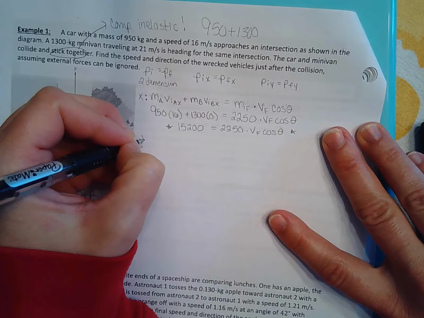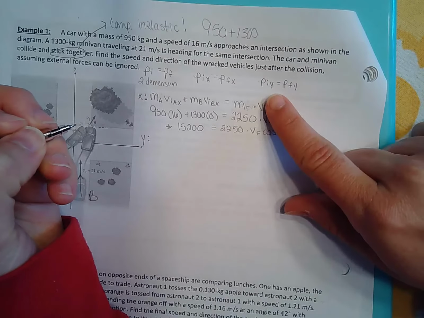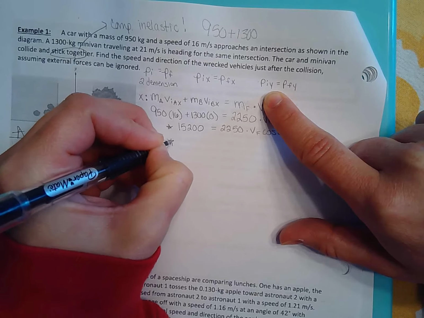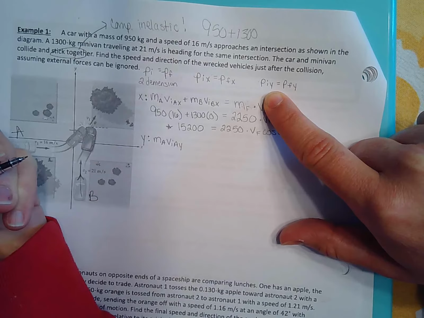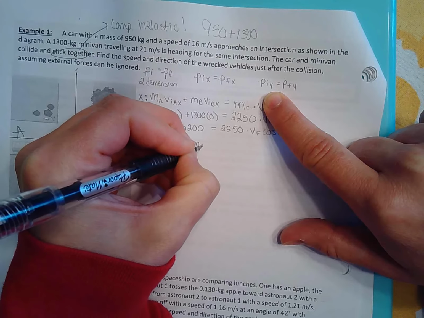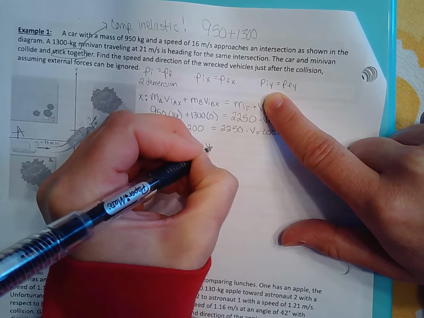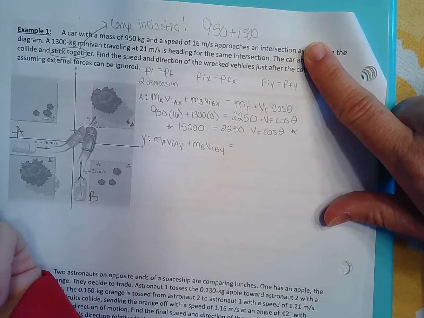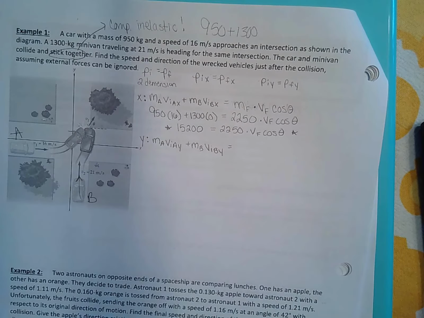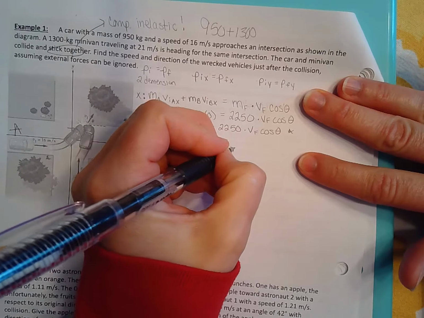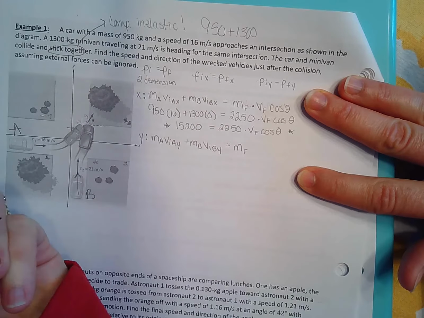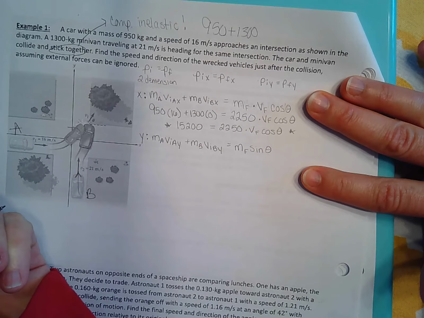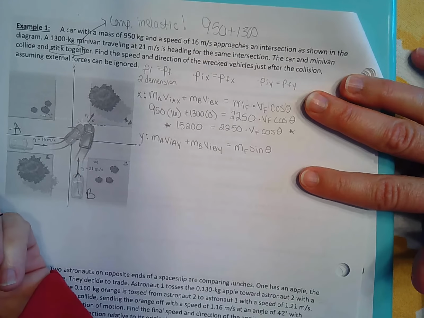And now we're going to do the same thing for y's. So we're going to do this equation, which means mass of A, initial velocity of A in the y direction, plus mass of B times initial velocity of B in the y direction equals, now let's not separate it this time since they're going to be stuck together. That's going to be my mass final sine of my angle. Because they're stuck together, it's going to be one total unit. We can think about it like that.